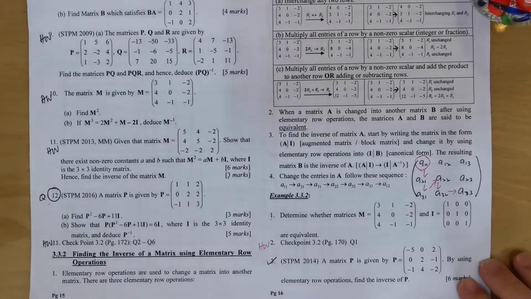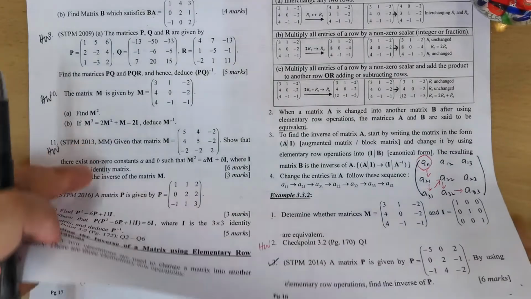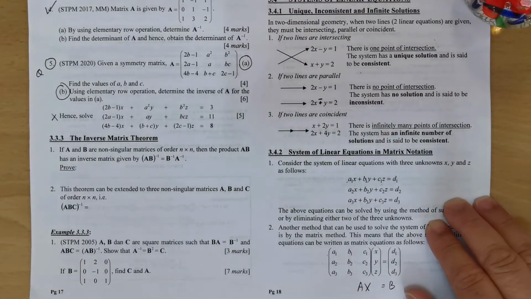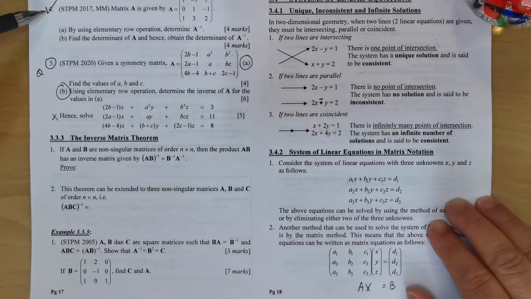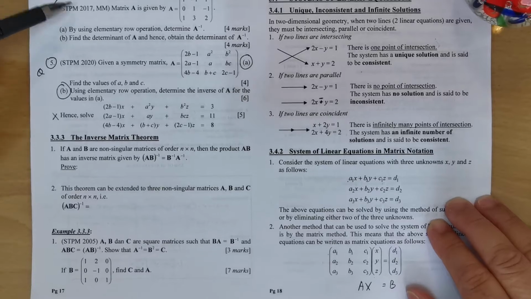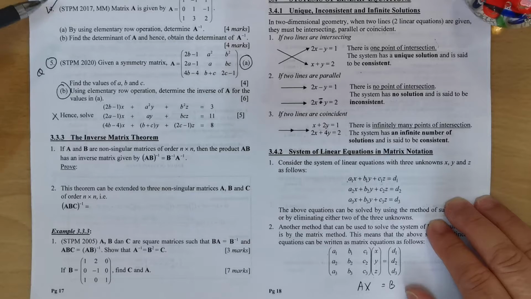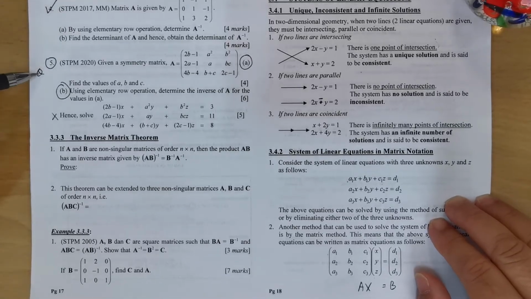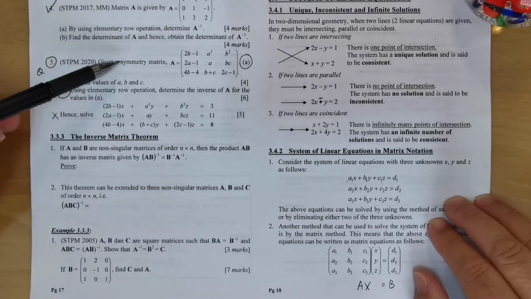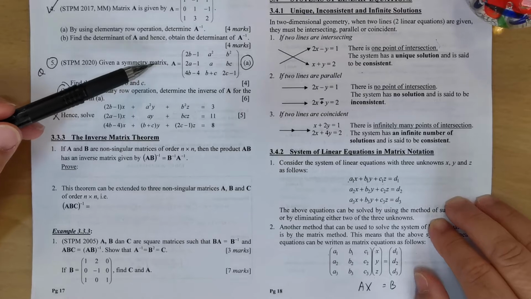Alright, so next. I'm going to discuss one more question with you. Question 4. This is 2017 Mathematics M. After that, you have to do a quiz for question 5. Actually question 5 part A we have done. I hope you still remember, it's a symmetry matrix. You can do it as revision.